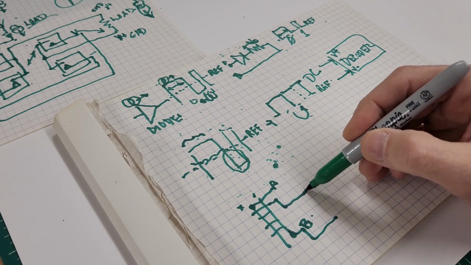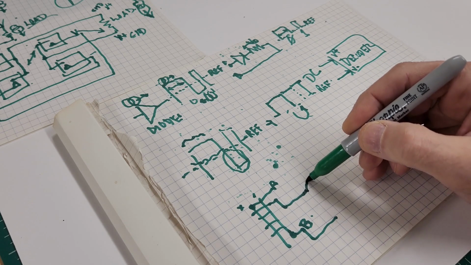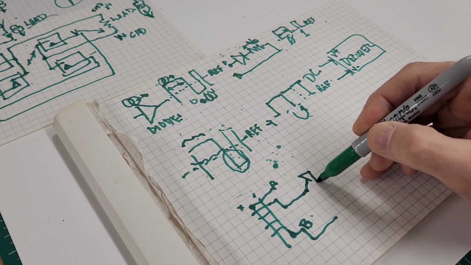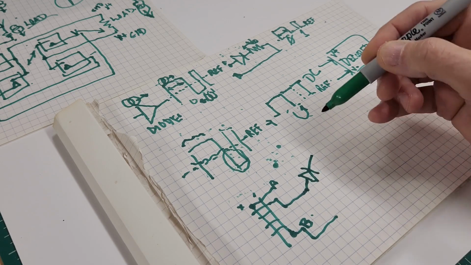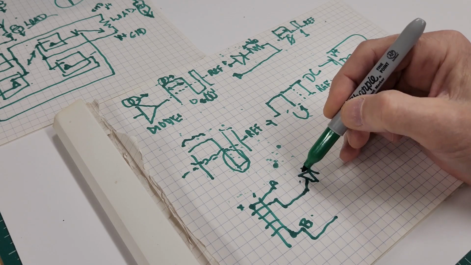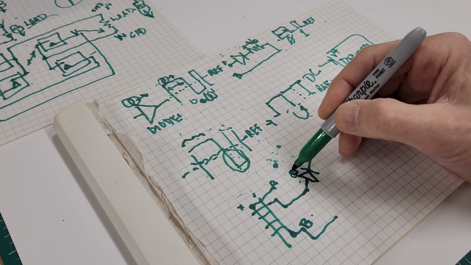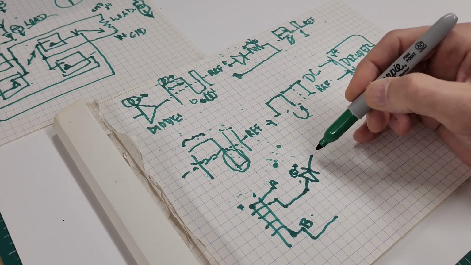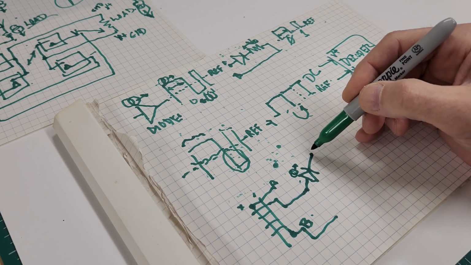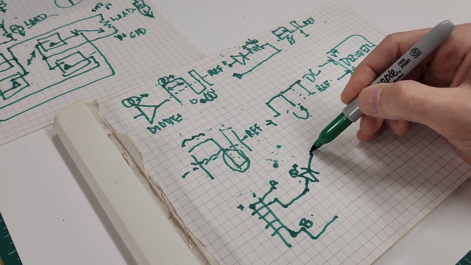So we're going to say that this is going to be tied to a diode, and that being positive is going to allow the current to pass through the diode. So the diode, which would only permit current in one direction, is going to allow that to go to the decoder.